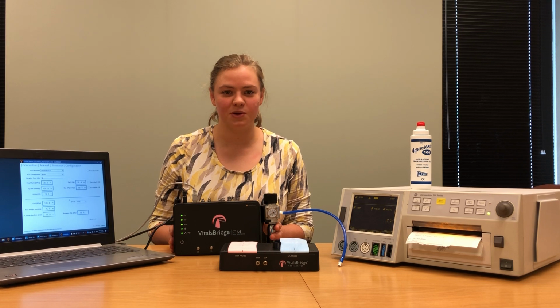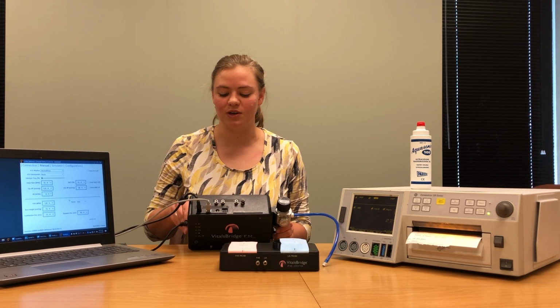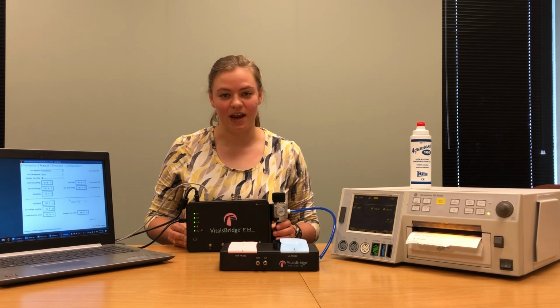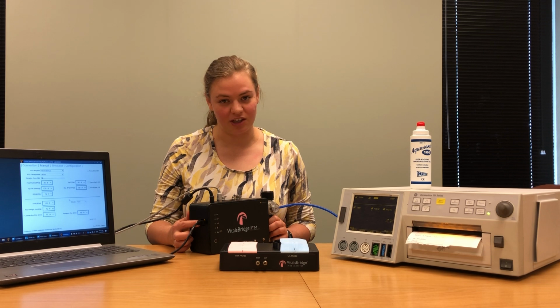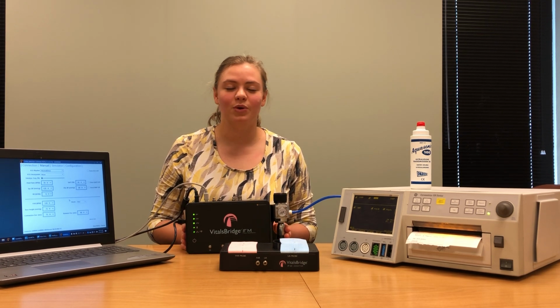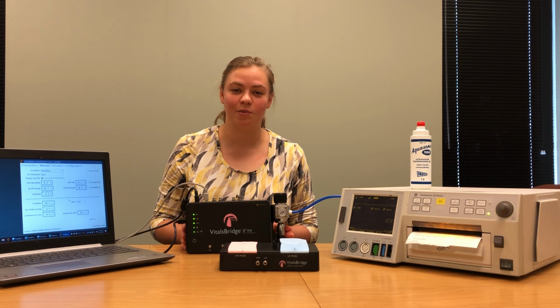Connections between a VitalsBridge and a computer can be made using a USB cable, which is plugged in here and into a USB port on your computer, via an Ethernet cable, which is plugged in here on the VitalsBridge and to the Ethernet port on your computer, or via Bluetooth, which is configured with your computer the same way any Bluetooth device would be configured.